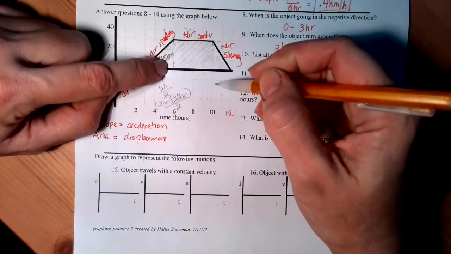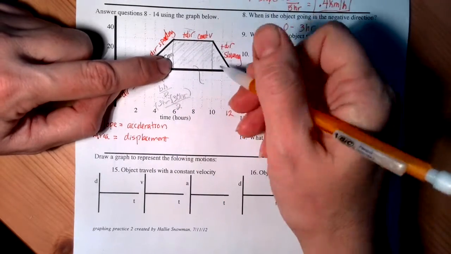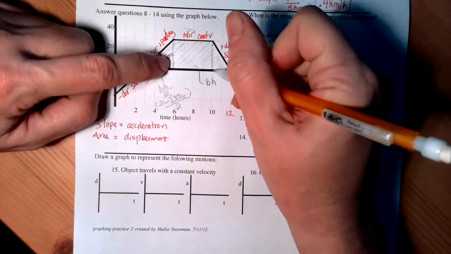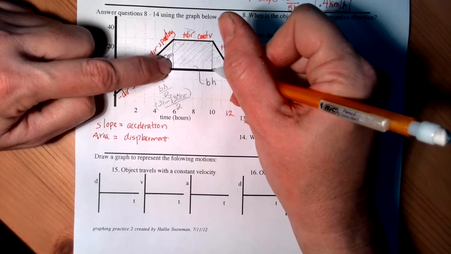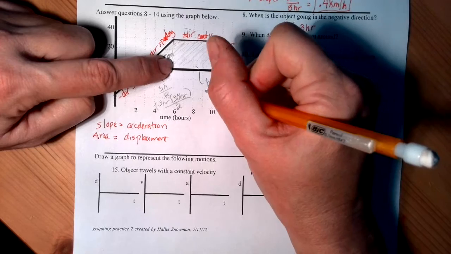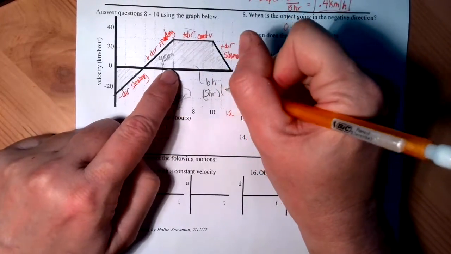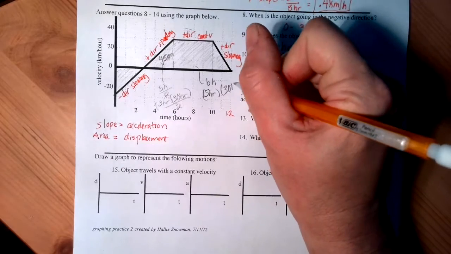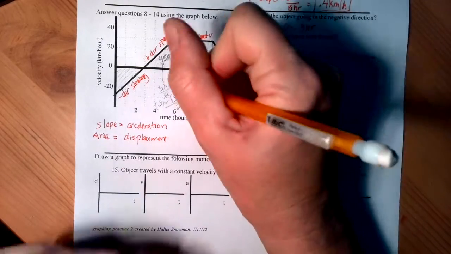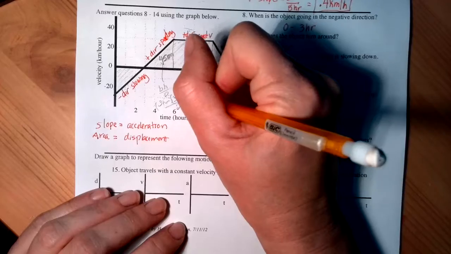This rectangle here is just going to be base times height. The base is going between 5 and 10, so 5. And the height is, again, 30. I messed up the units here, let me fix that.